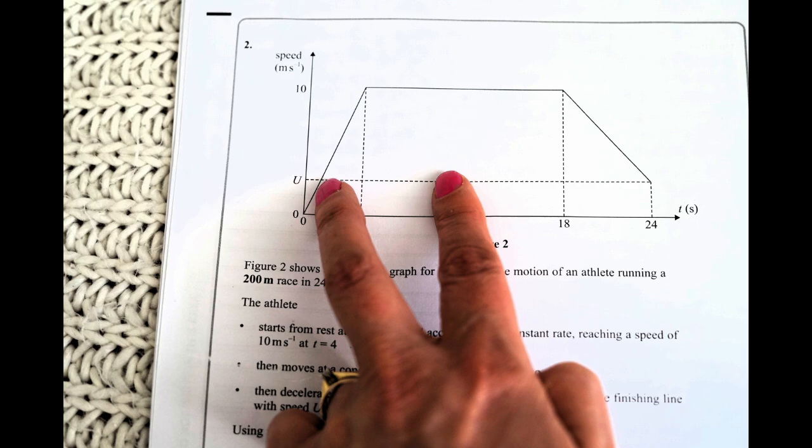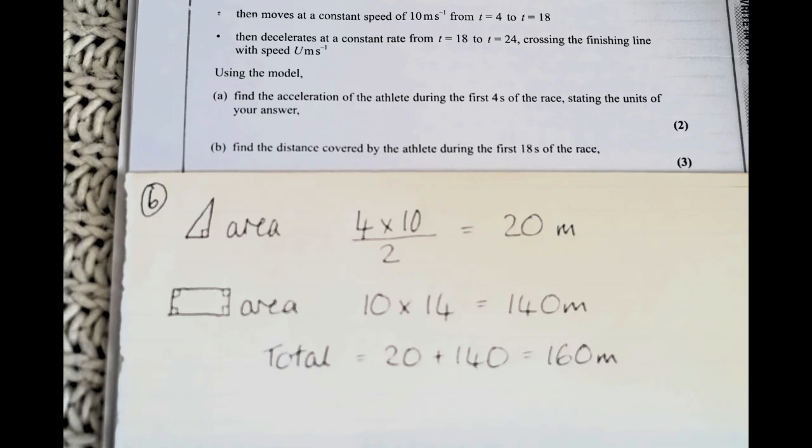Part B. We know that distance is the area under the speed-time graph. The first 18 seconds of the race involves finding the area of this triangle and of this rectangle to work out the distance travelled during the first 18 seconds. The triangle's area, which covers the distance travelled in the first 4 seconds, is 20 metres. The rectangle's area, which covers the distance travelled between 4 seconds and 18 seconds, is 140 metres. So the total distance travelled in the first 18 seconds of the race is 160 metres.